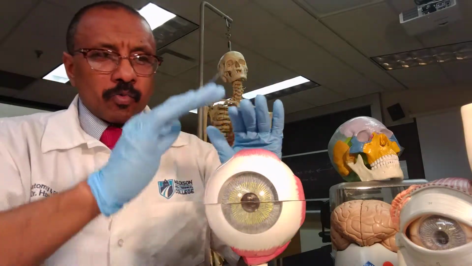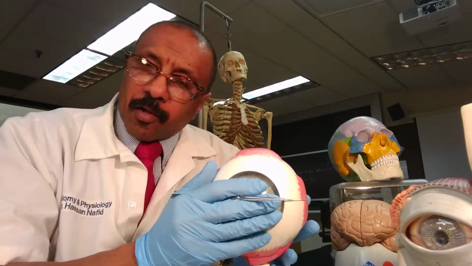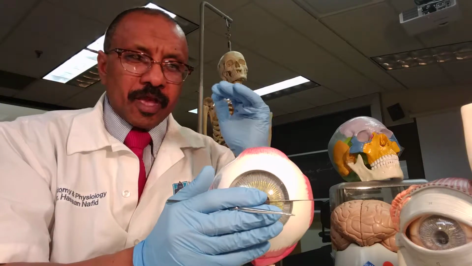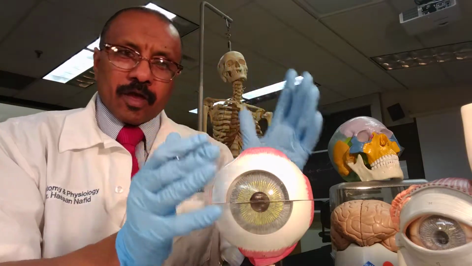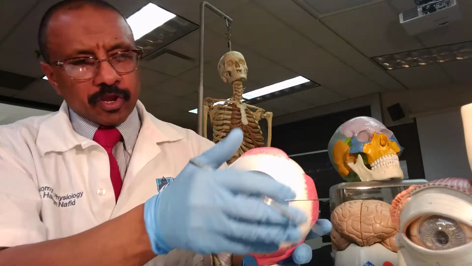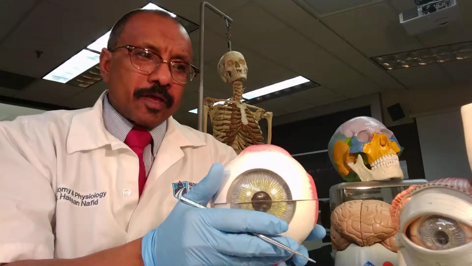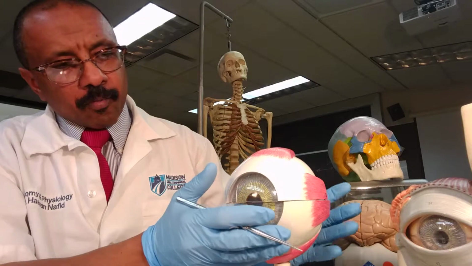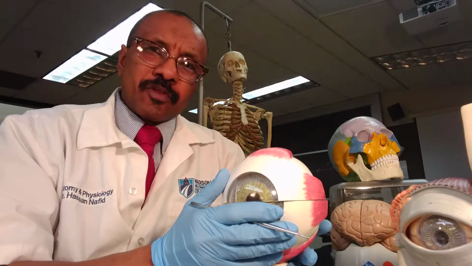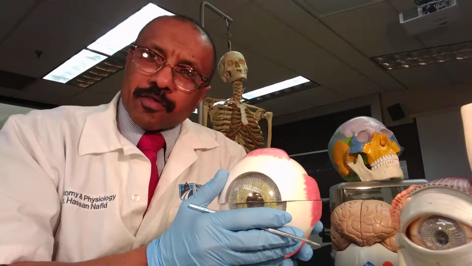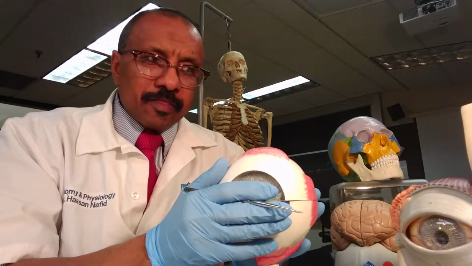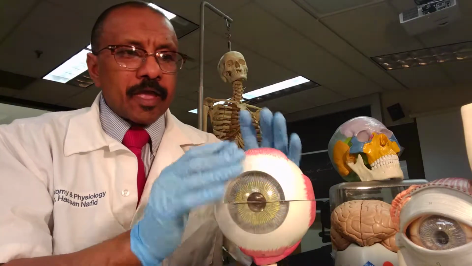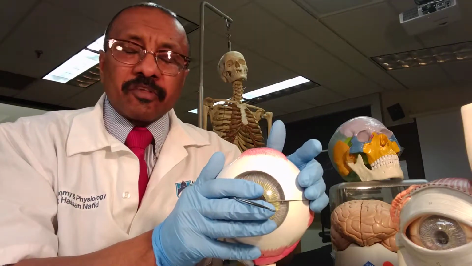That conjunctiva will line the inner part of the upper and the lower eyelids. Also, the anterior part of the eyeball is covered with the cornea, and the cornea is a tough fibrous layer that protects the eye and gives it its shape.